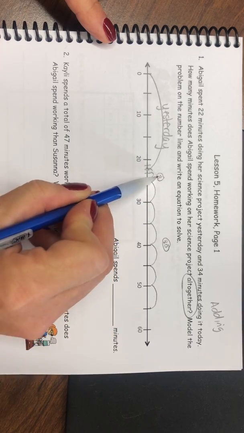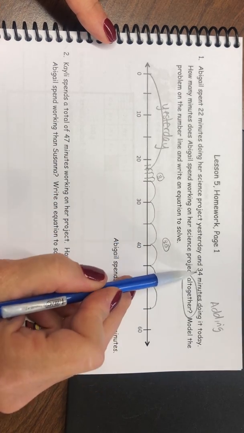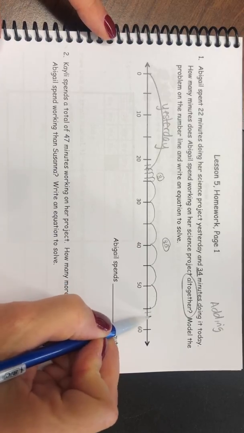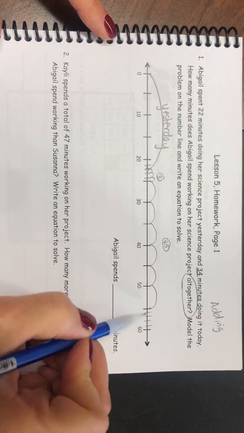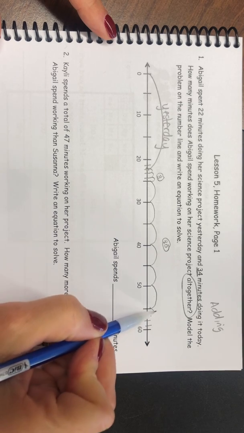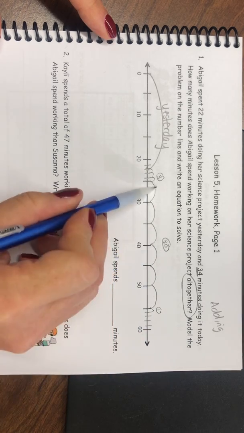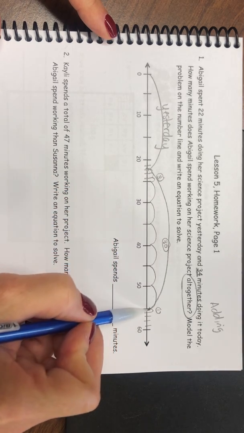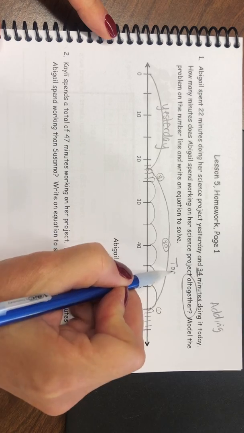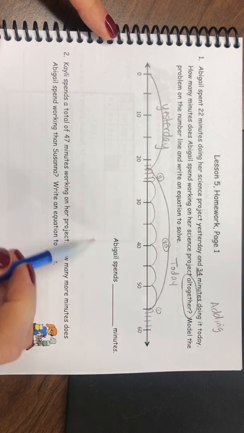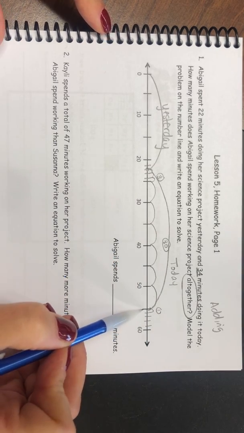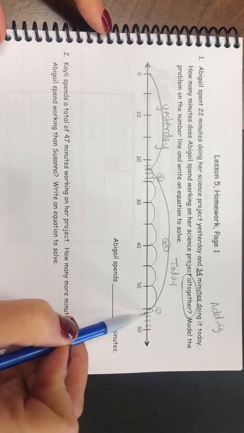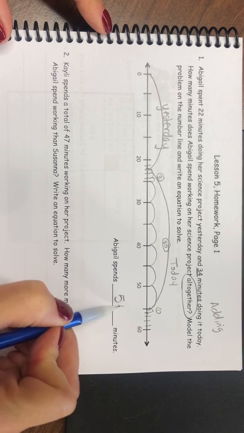I know 30 and 3 is 33. I have to get to 34. That means I only have to go 1 more minute. So we'll put 4 tick marks here. And I'll go 1 more minute. That's 1. And now I have 33 and 1. That is 34 minutes. So this was 34 minutes today. I can see that I'm ending over here, that's 55, so this must be 56 minutes.